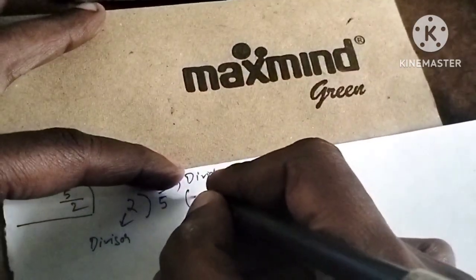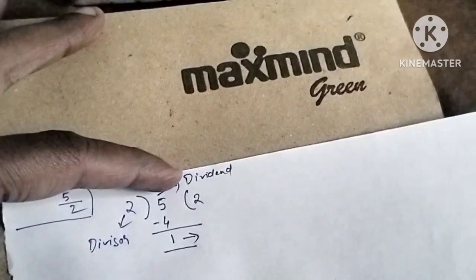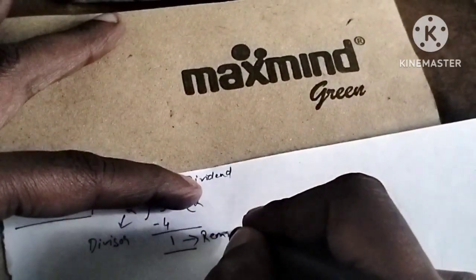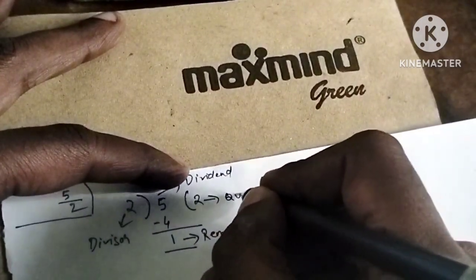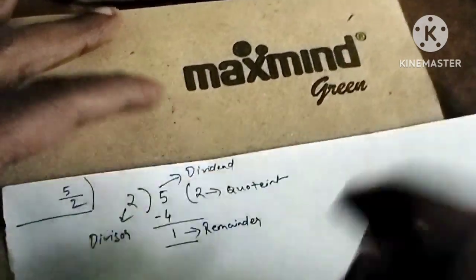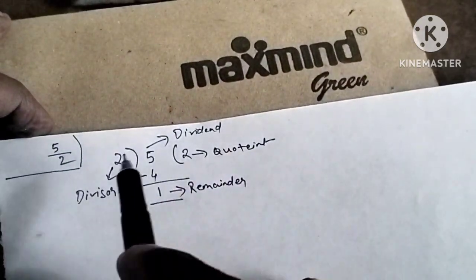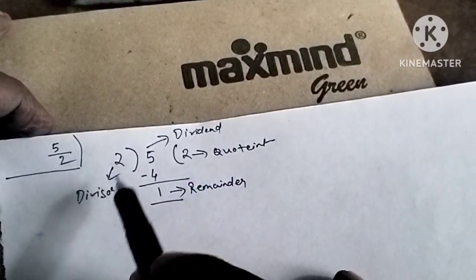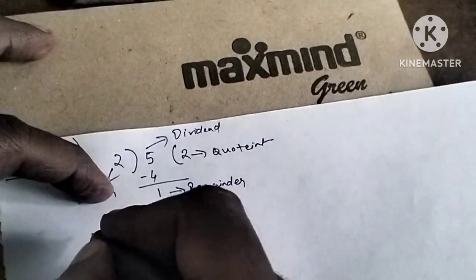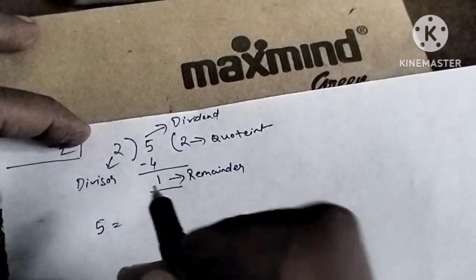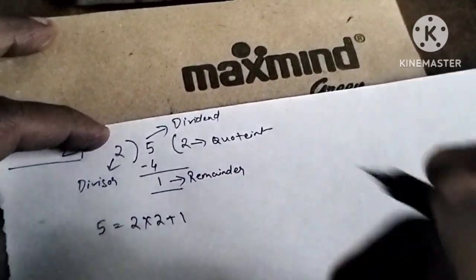Now if you do the division, 2 2s are 4, remainder 1. This 1 is called the remainder. This 2 is called the quotient. You all know this, even class 2-3 students know this. 2 is the divisor, 5 is the dividend, 2 is the quotient, 1 is the remainder. So 5 is equal to 2 into 2 plus 1.